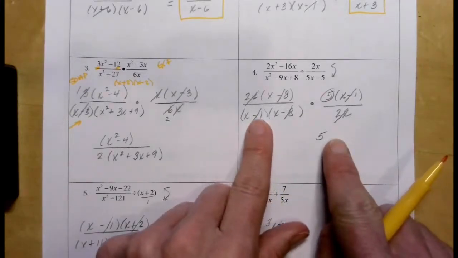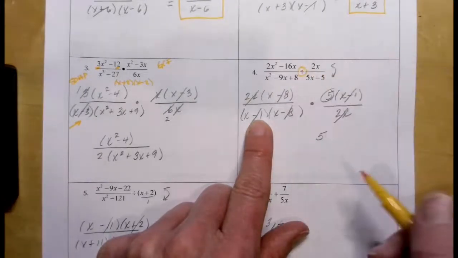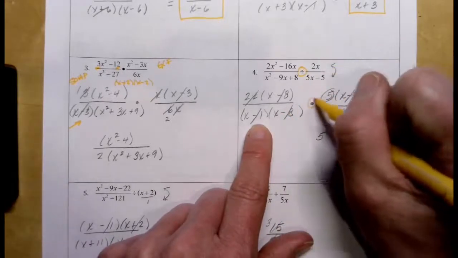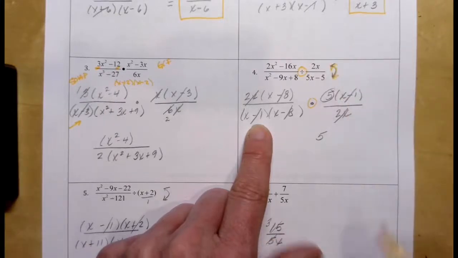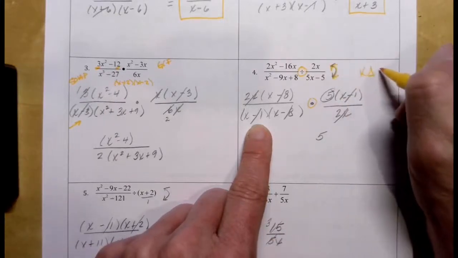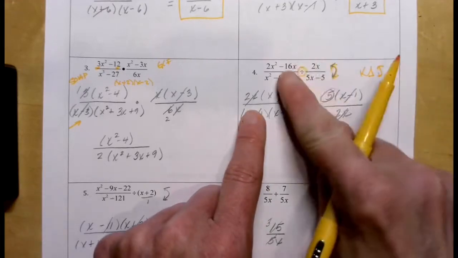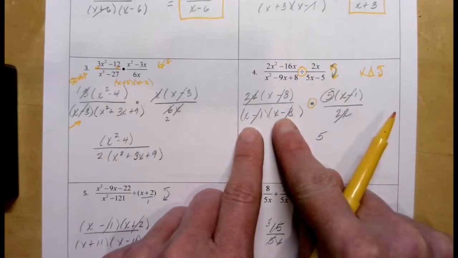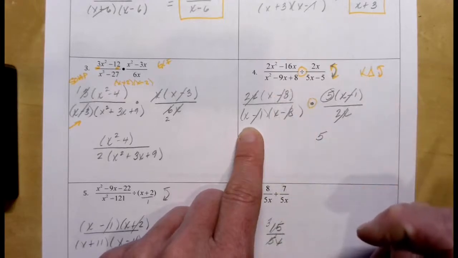So for number 4, we start looking at this division sign, and I recognize that this fraction is going to stay the same, but these two signs are inverses, which is why I need to multiply by the reciprocal, or do your keep, change, flip. 2x comes out of this as a GCF. x² − 9x + 8 factors into these two factors, and I can right away cancel out my x − 8.